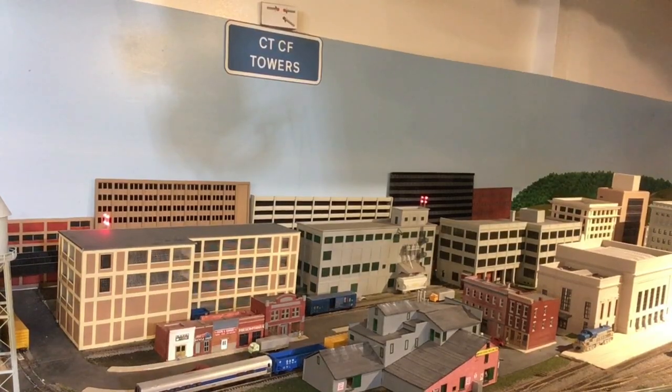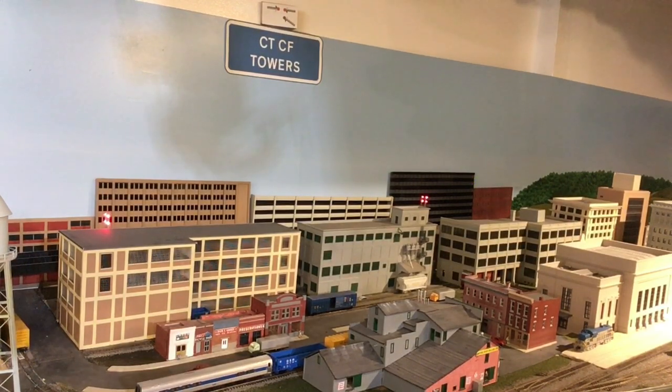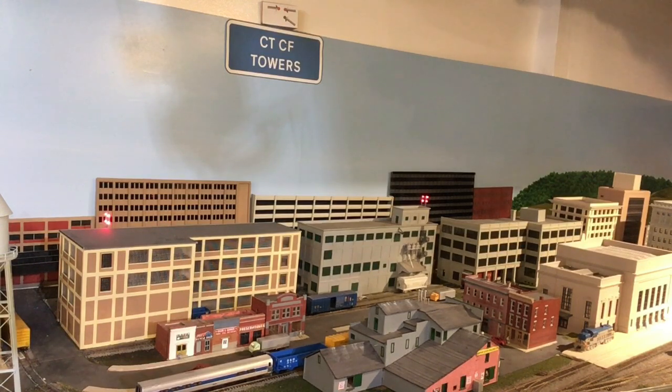Here we have the C towers. The track is actually behind those 2 buildings. We've got 2 double sets of lights protecting this junction. It's a double crossover, so there's 4 switches in there. Again, just like the U towers, you need to let me know when you've cleared the C towers.